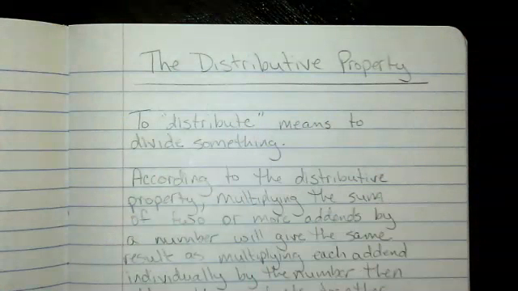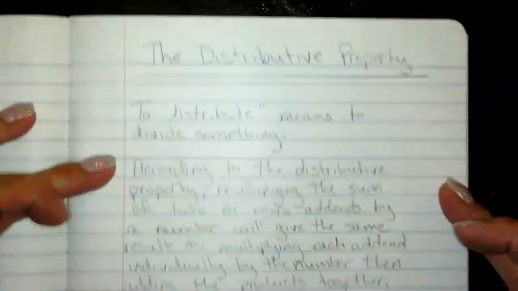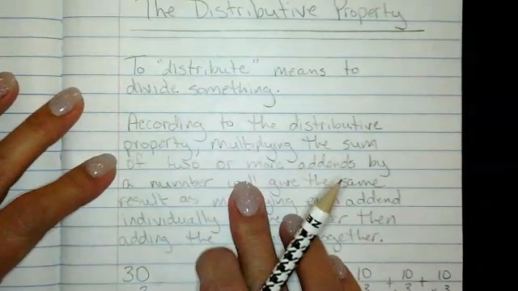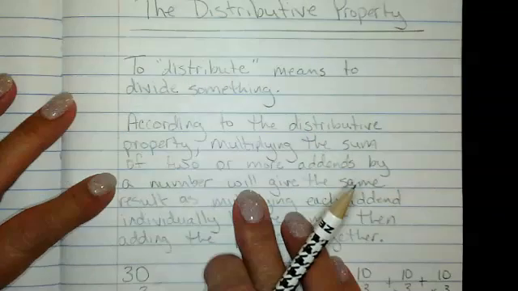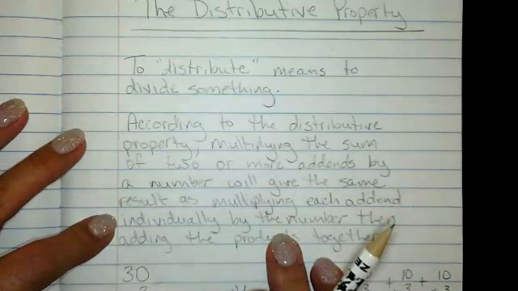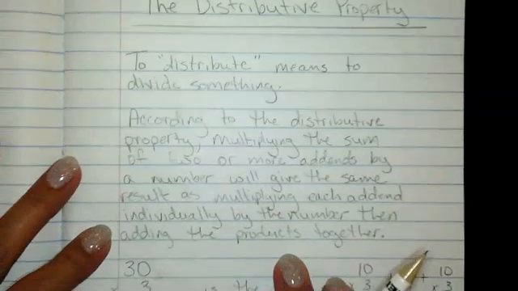So you're distributing it. This is the actual definition. It says, according to the distributive property, multiplying the sum of 2 or more addends by a number will give the same result as multiplying each addend individually by the number, then adding the products together. Let me show you what that means.